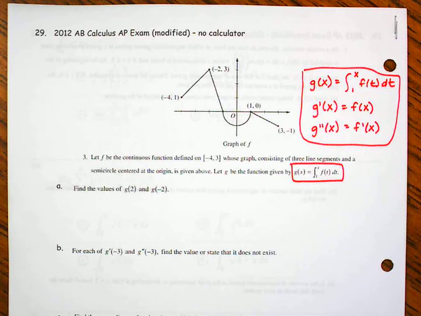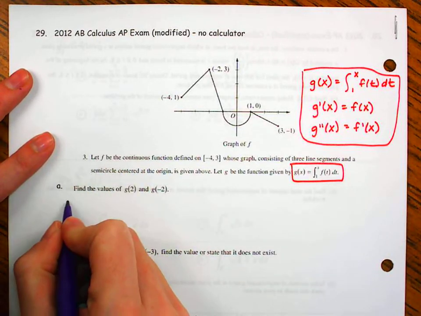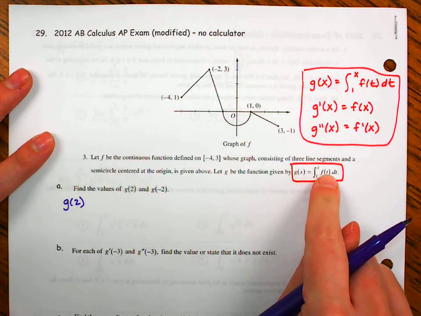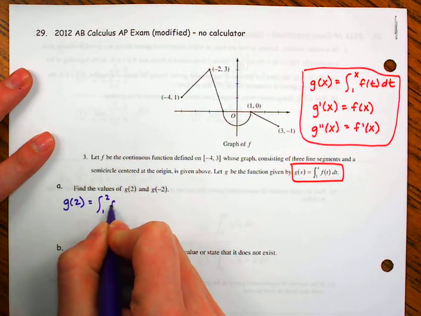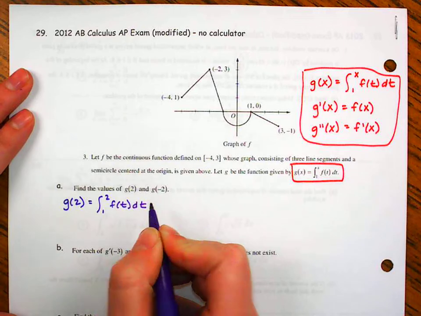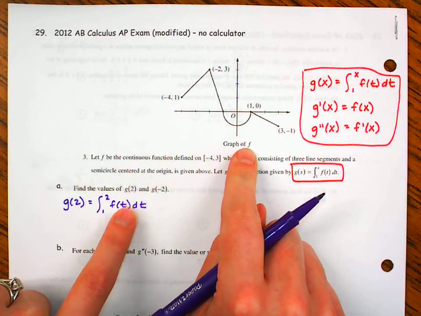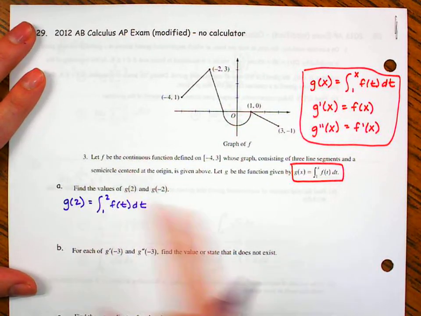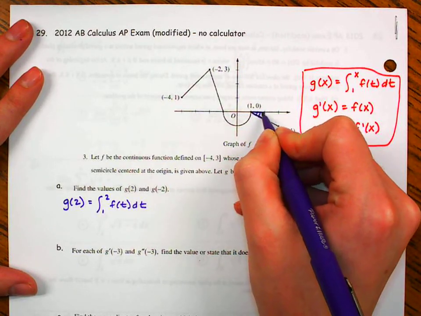So let's jump in. Okay, part A says find the values of g of 2 and g of -2. For g, I already have an expression, so I'm just plugging 2 in for x. Well, if I'm plugging it in for x here, this is the x term. We're not plugging it in for t. So g of 2 is the antiderivative from 1 to 2 of f of t dt. Now notice this graph just says the function is f, so this will work for both f of t and f of x. Okay, so this just wants the area under the curve from 1 till 2. Well, here's 1, here's 2, so they want this area here.